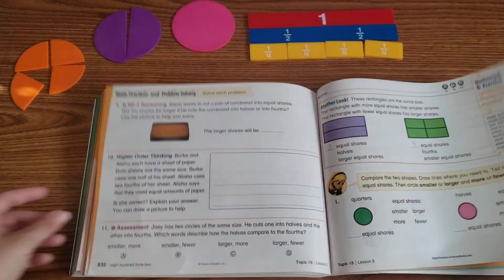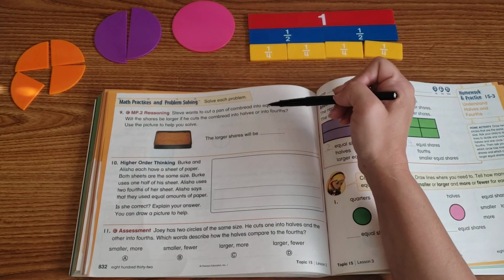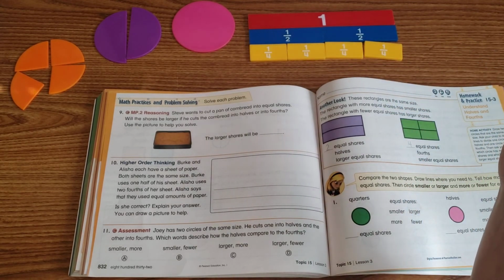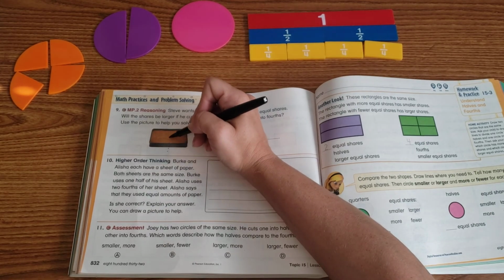Oops, skip the page. On page 832, Steve wants to cut a pan of cornbread into equal shares. So there's his cornbread. Will the shares be larger if he cuts it into halves or fourths? So think about it. Here's cutting it in half.